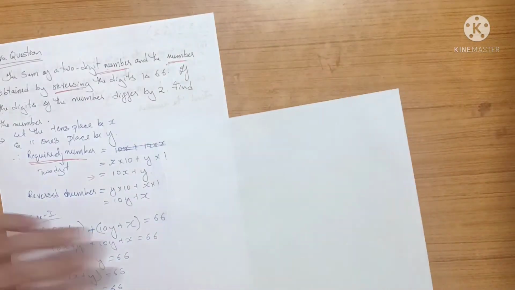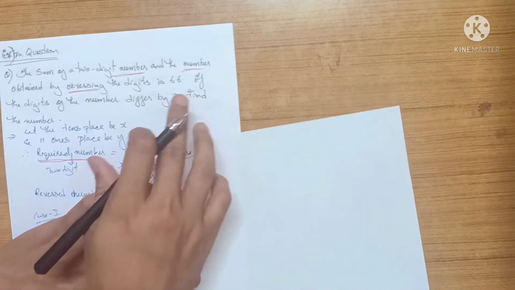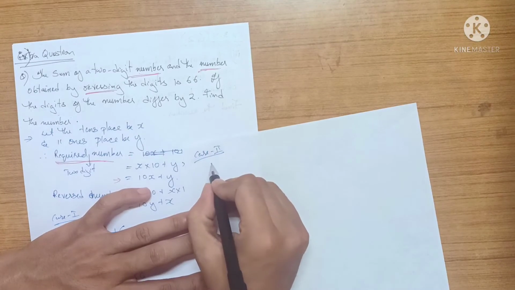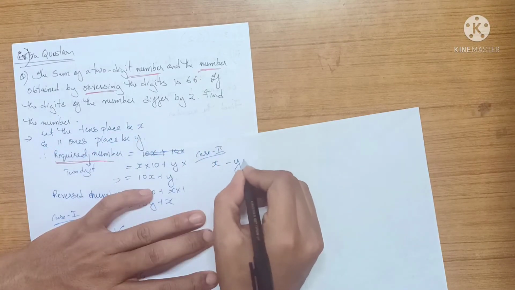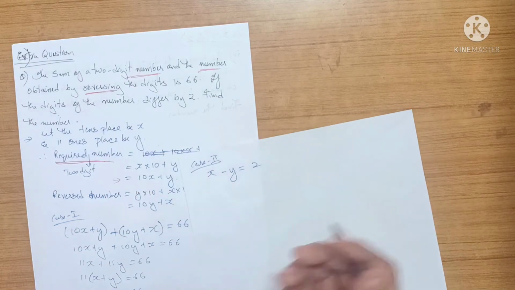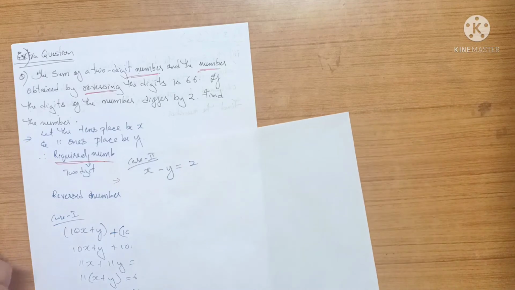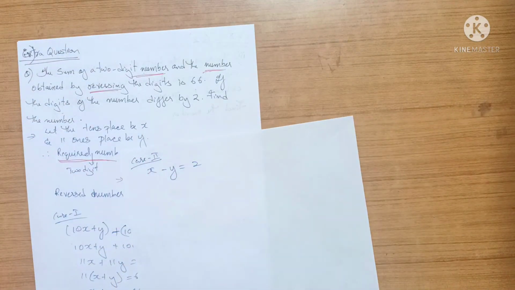So second case is, they're saying if the digits of the number differ by 2, so digits are x and y. The tens digit is y. See, there's two possible outcomes. One is you can do y minus x, one is you can do x minus y, because they did not say in the question which was larger.